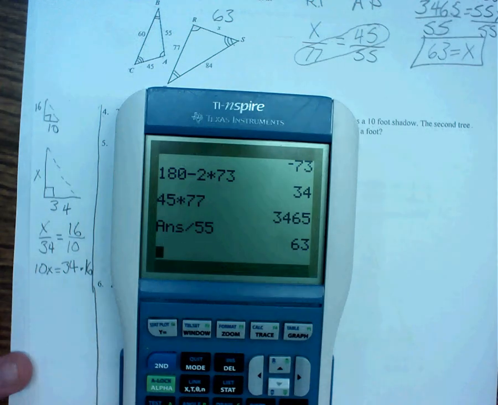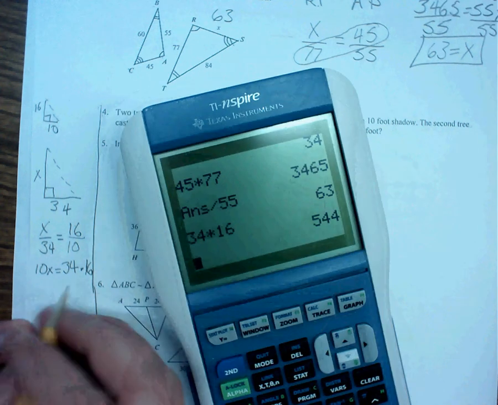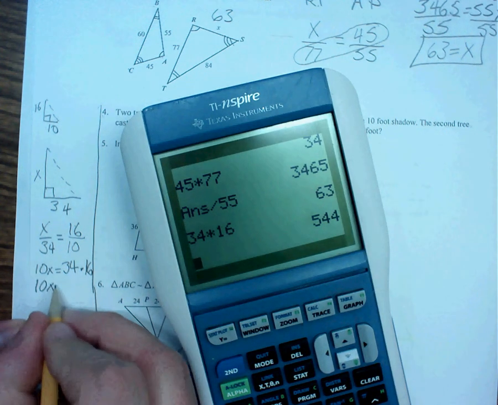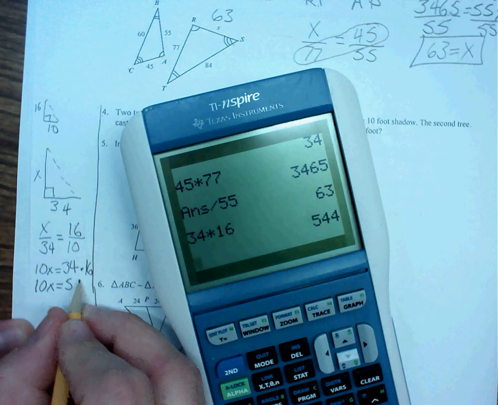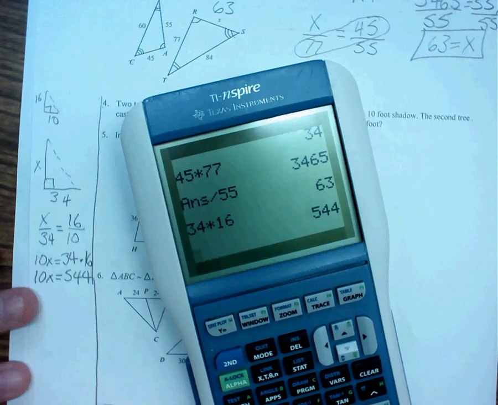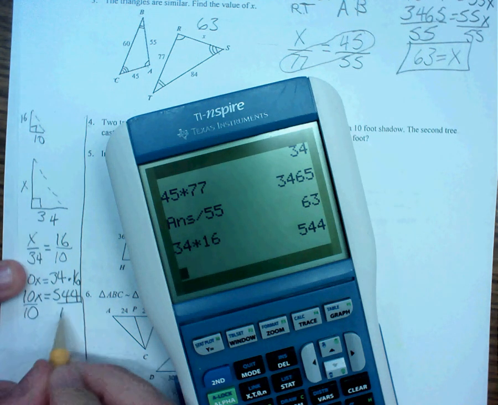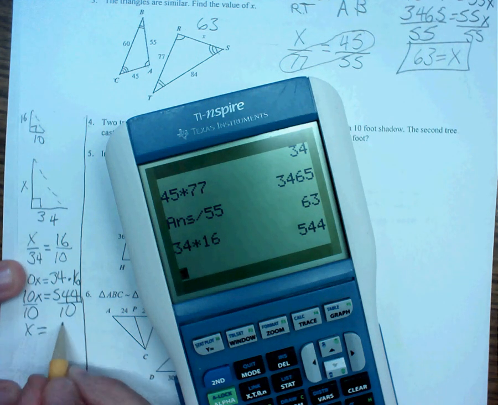So I'm going to say 34 times 16. I get 544, right? So I'm going to say 10x is equal to 544. What do I do next? Divide by 10 on both sides.